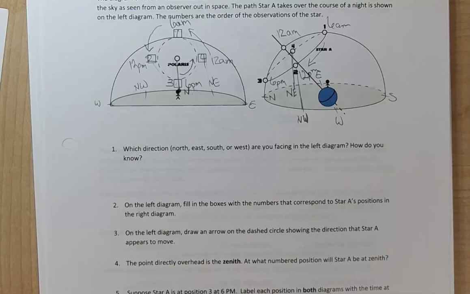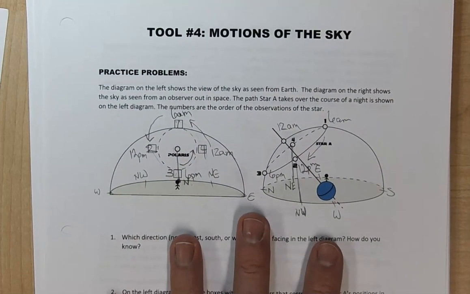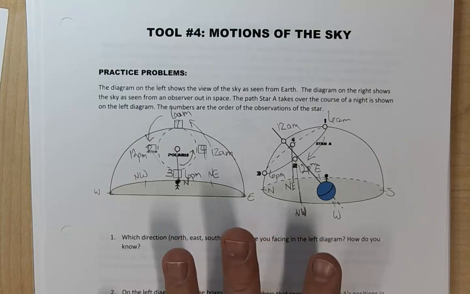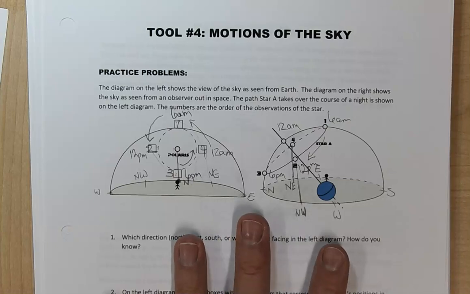Okay. All right. One more thing to do, and that is, so far we've been talking about the positions of stars in altitude and azimuth. Let's talk about right ascension and declination, and that's what we get into in Tool 5.